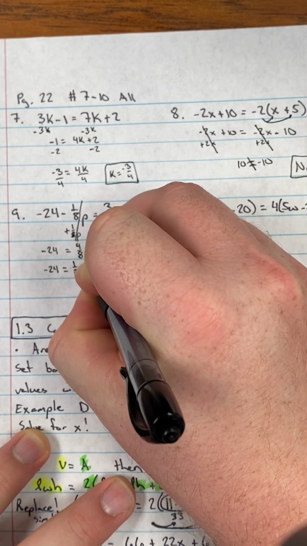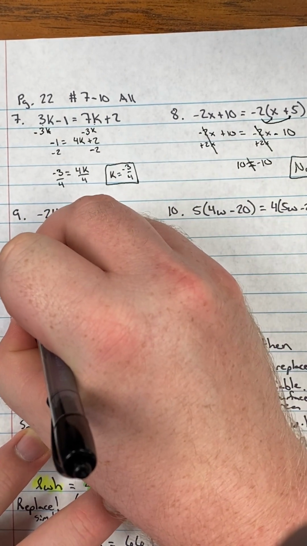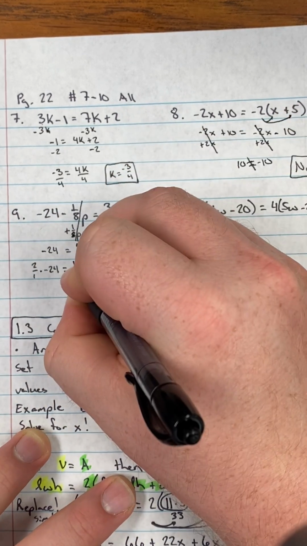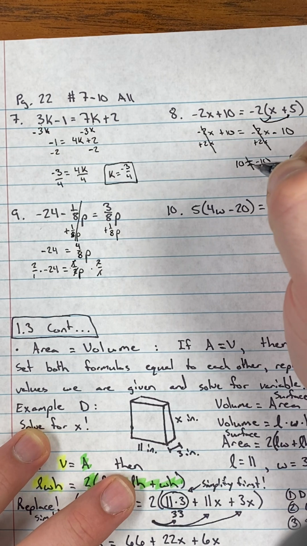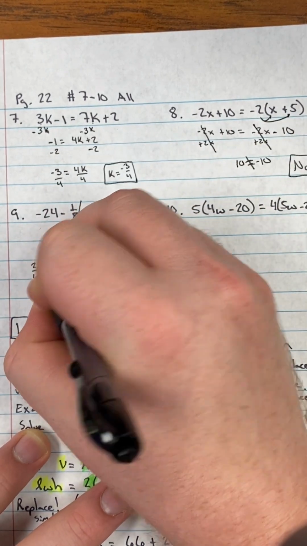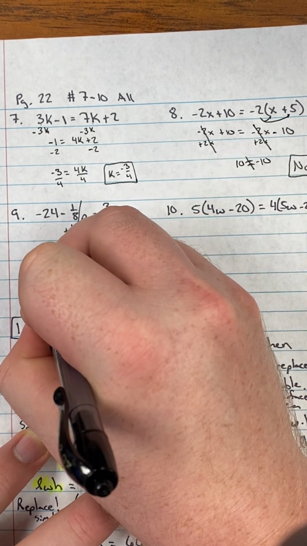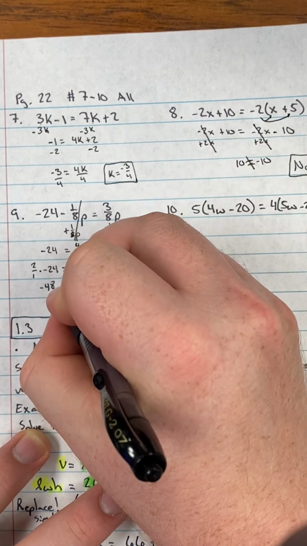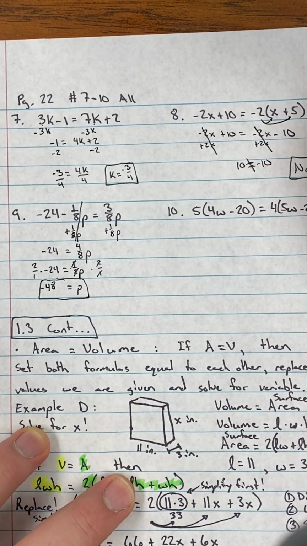So I'm going to multiply by 2 over 1, which means I got to do it to the other side as well. These cancel each other, leaving me with p on one side. 2 times negative 24 is negative 48 over 1, but I don't need to write the over 1 part. And my problem is done, okay?